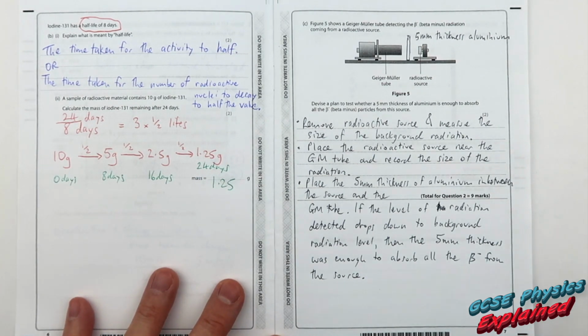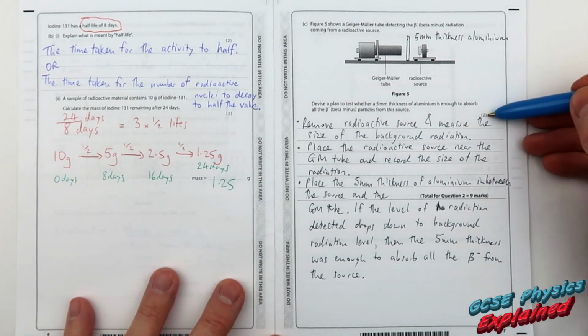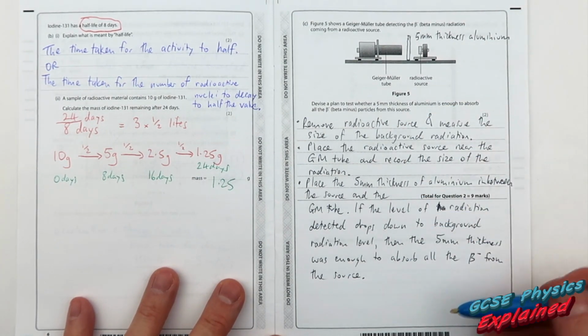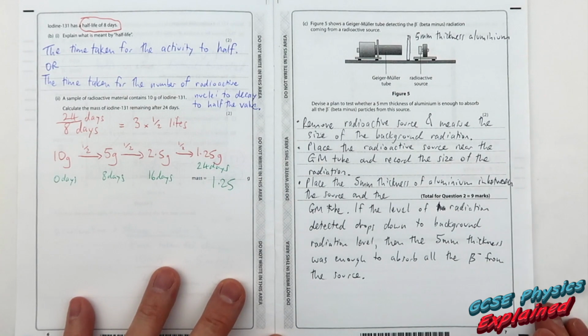And there we go. That's actually enough to get 3 marks rather than just 2. So that is a good way to structure any question to do with this particular concept.